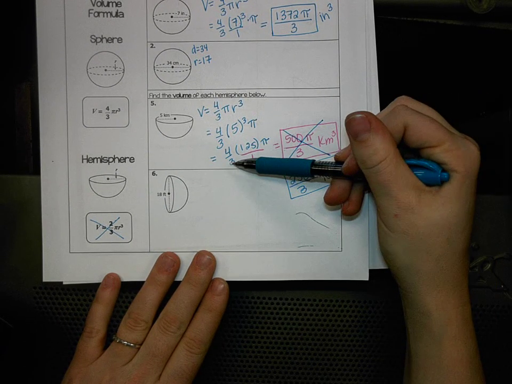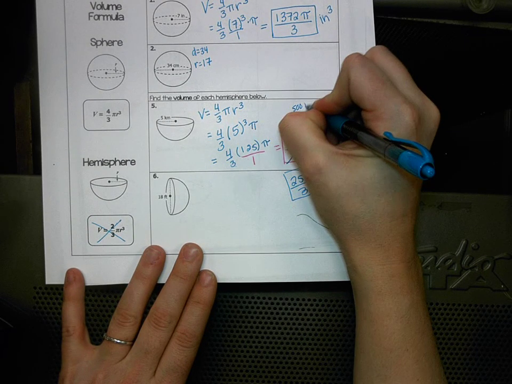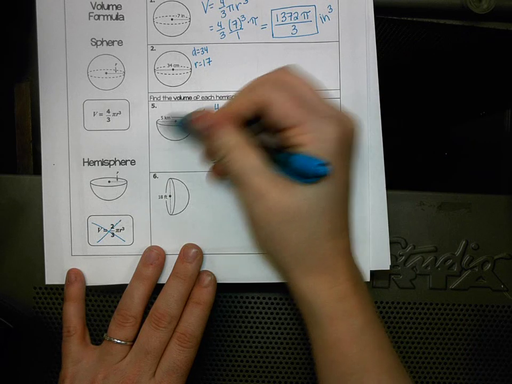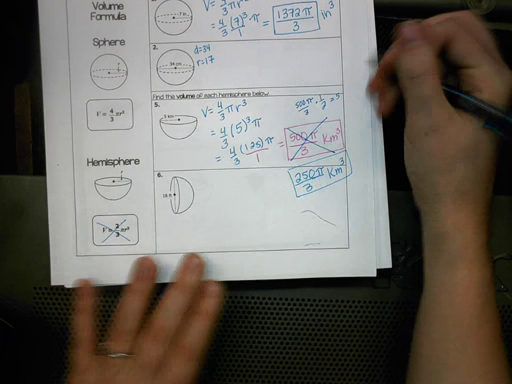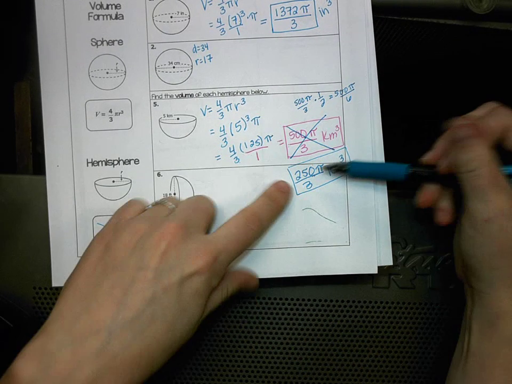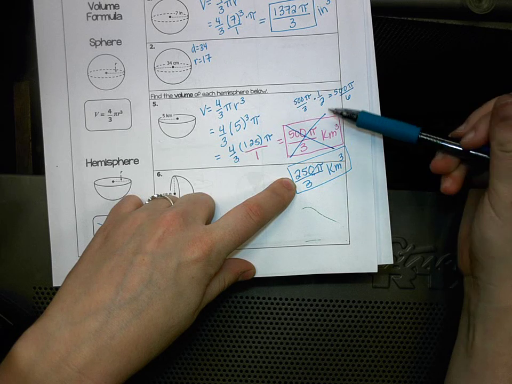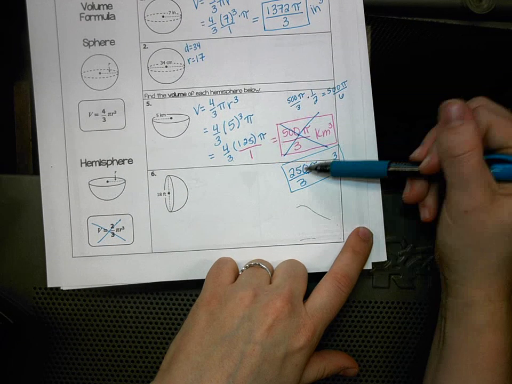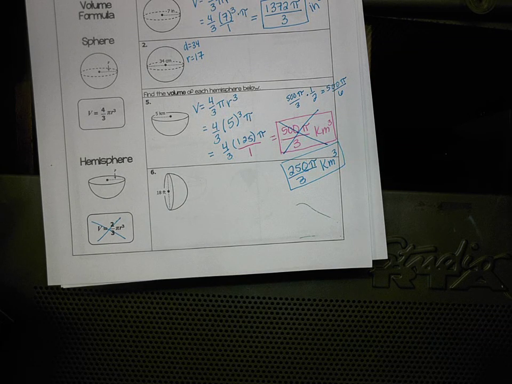You could also multiply 500 pi over 3 times 1/2 to cut your volume in half, and you would get 500 pi over 6, but you would have to reduce that to 250 over 3. So what I ended up doing is just dividing my numerator by 2 in order to reduce that. So if you divide each of these by 2, it reduces to 250 over 3 pi kilometers cubed.